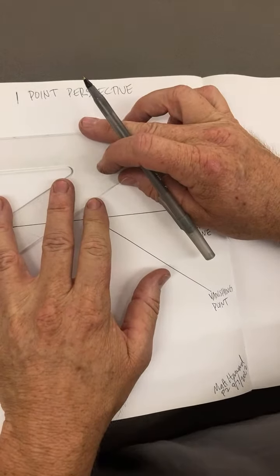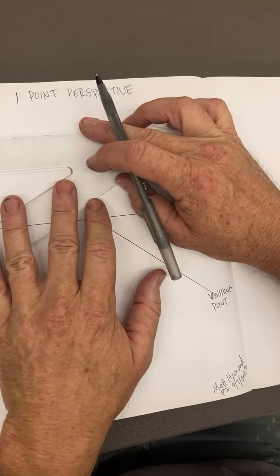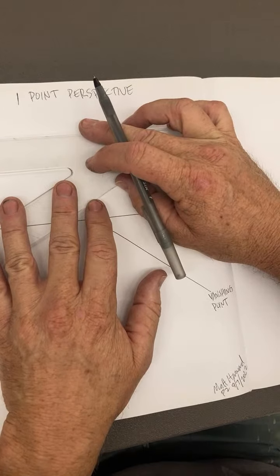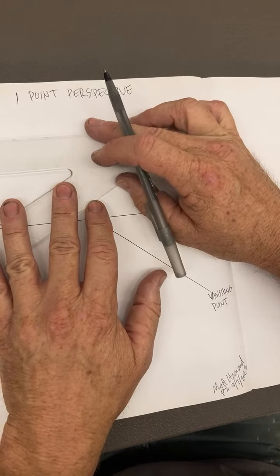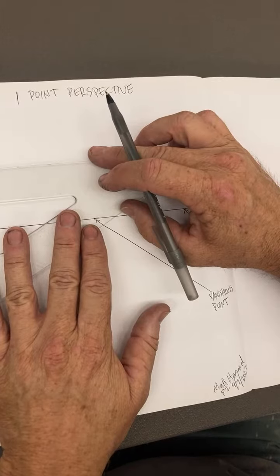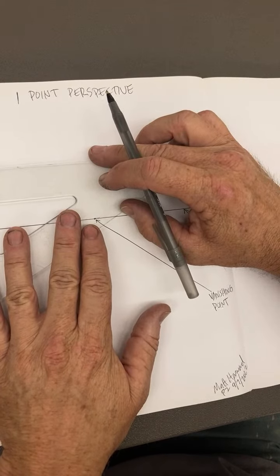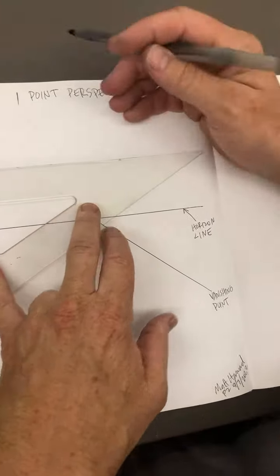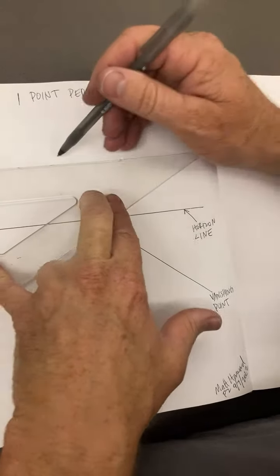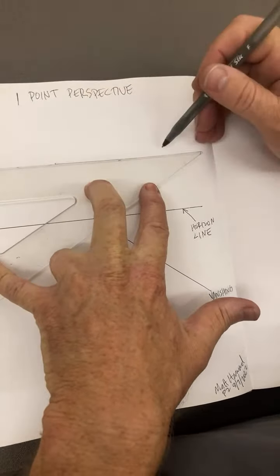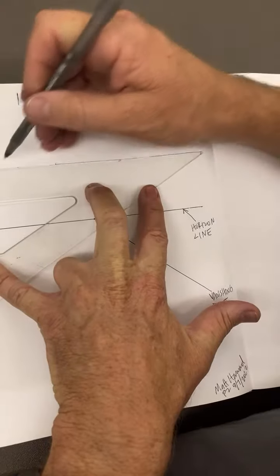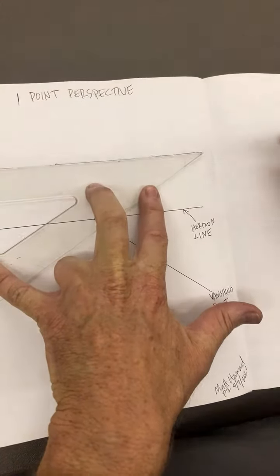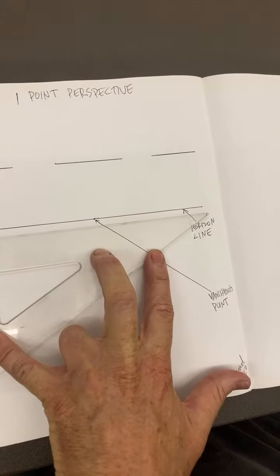We're going to go like this with the ruler. And actually, let's move down a little bit, about right there. And we're going to go like this, and we're going to draw a line like that, okay? It's about like that.